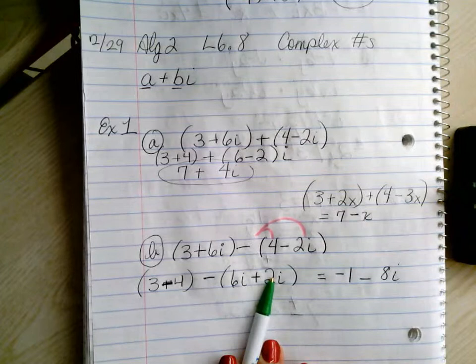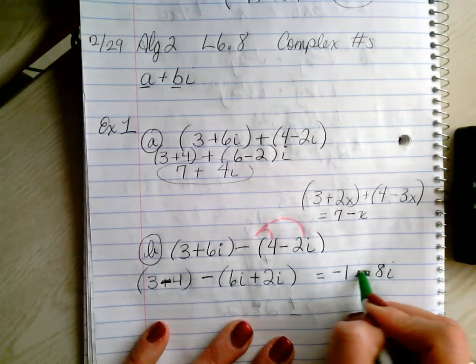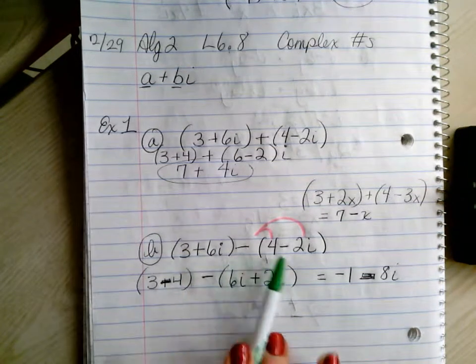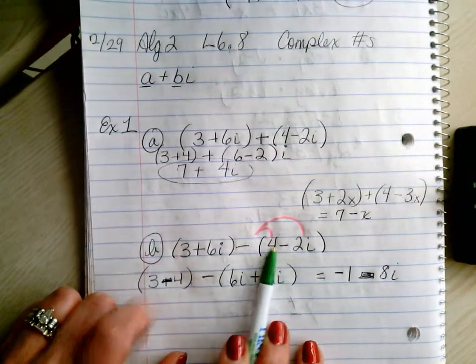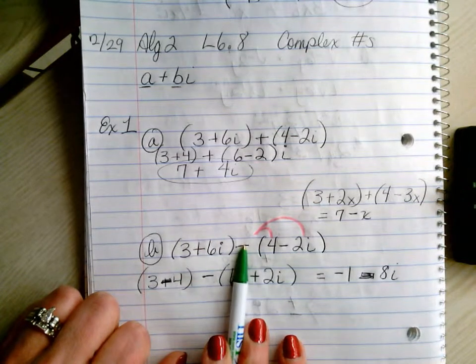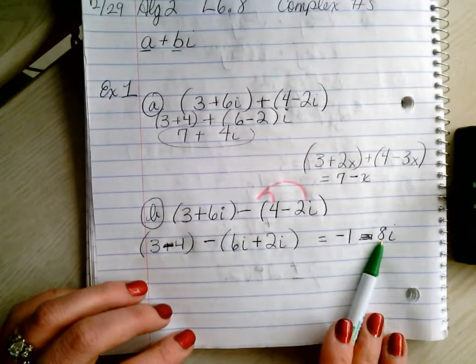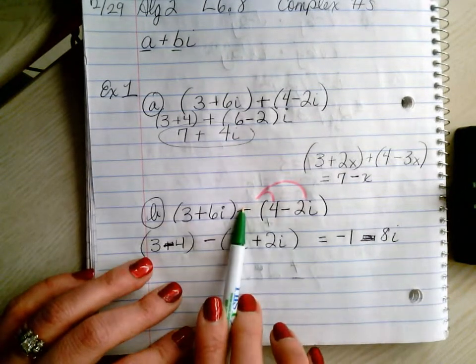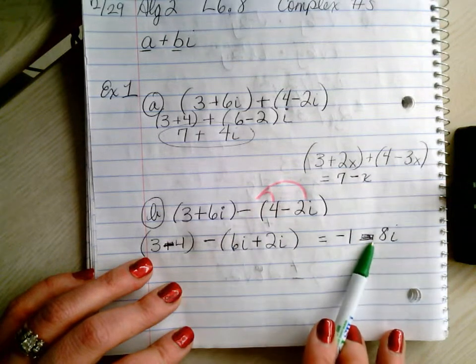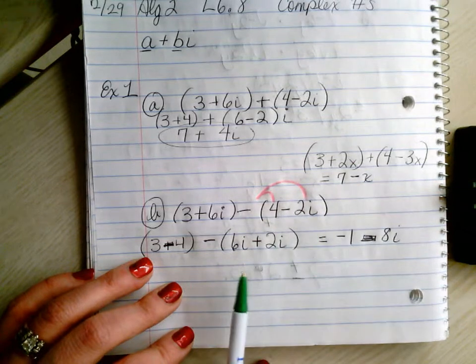Okay, this should be a minus sign. Combine your numbers. 3 and 4 is a negative 1. Minus, change the sign, combine your imaginary. Okay, it's a little bit tricky. Just make sure that you recognize that this is still going to exist and this affected the signs. Okay?